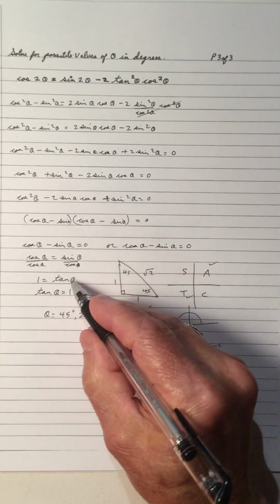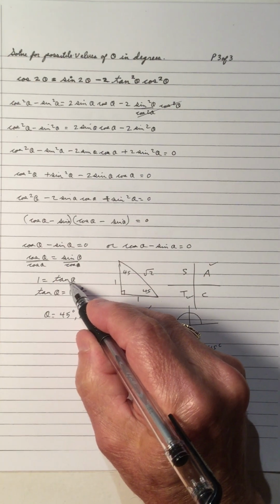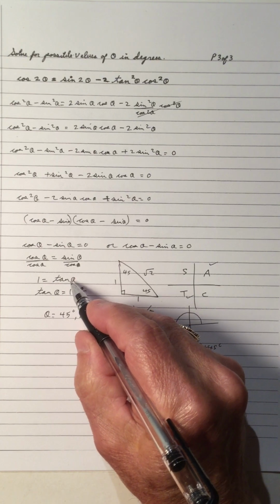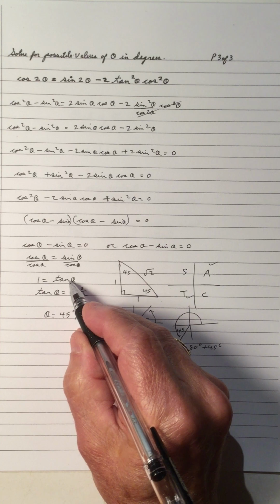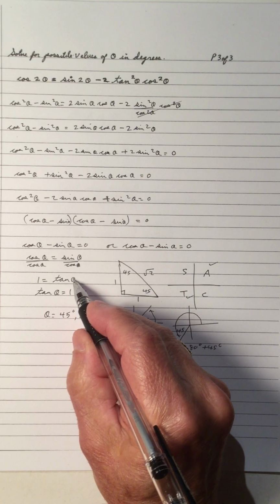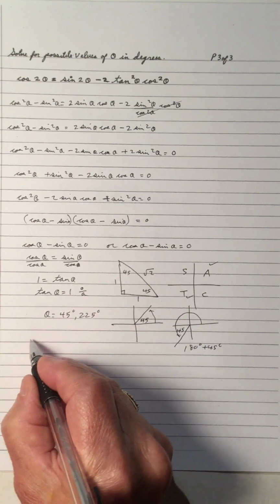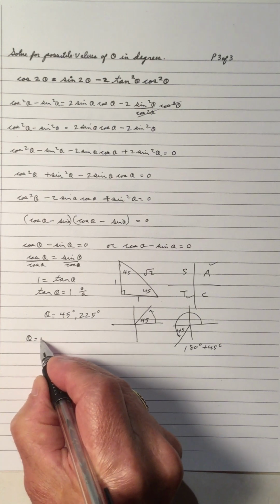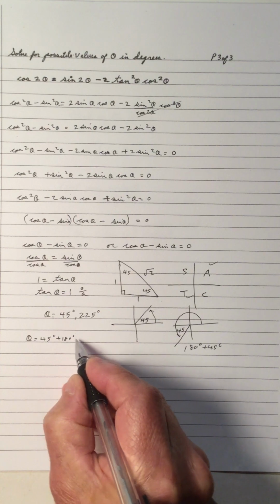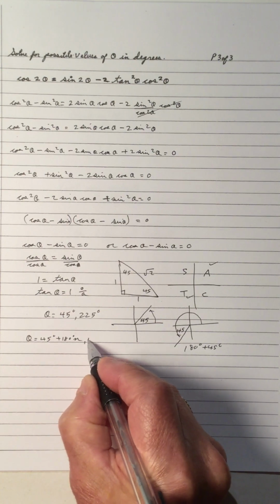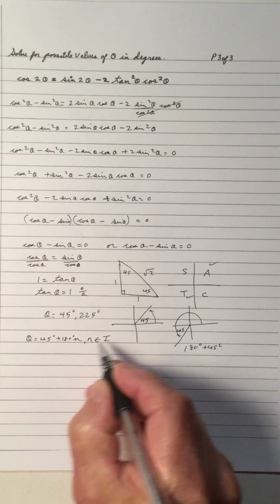Now, according to the previous videos in Trig 2, the period for tan and cot is 180. So if we want all of them, we have theta is 45 plus 180n, where n belongs to the integers.